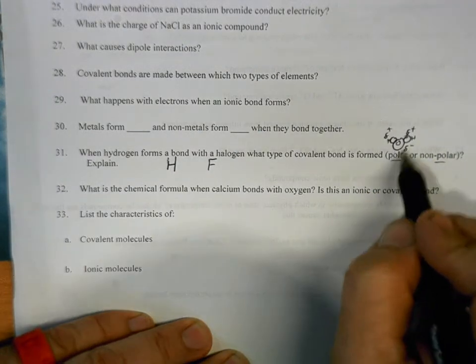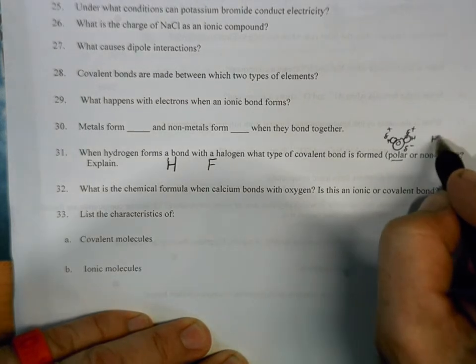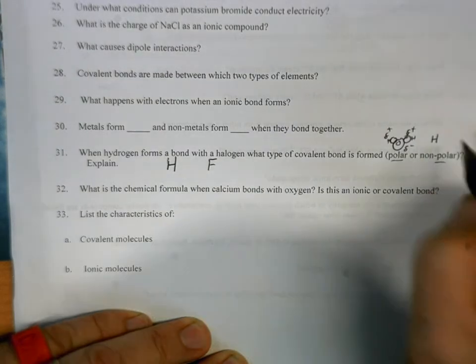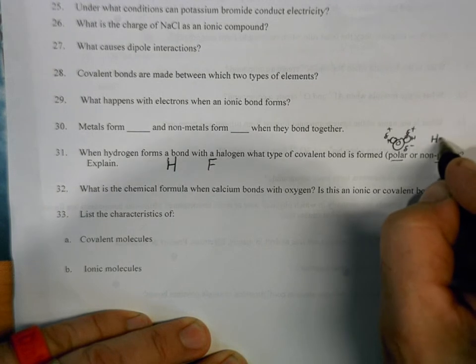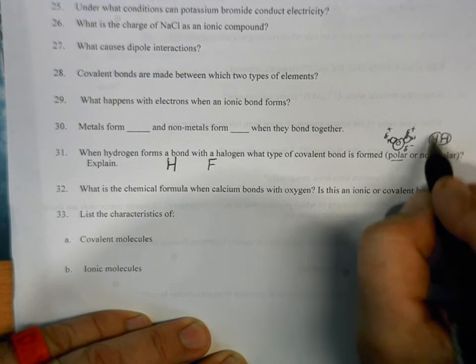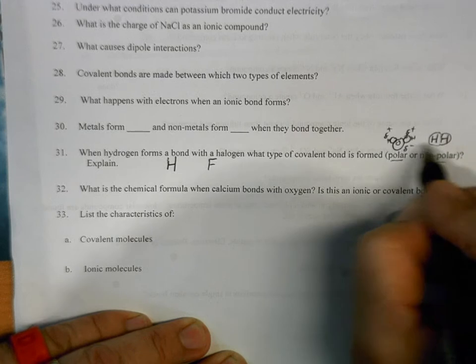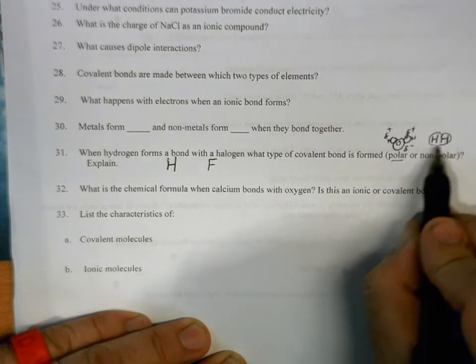So that means we have a polar compound. Now, if we have something like two hydrogens bonding together, since they're the same element, they have the same electronegativity, so there's not going to be a positive or negative side. So it's going to be nonpolar. There are no partial positives or negatives on a nonpolar molecule.